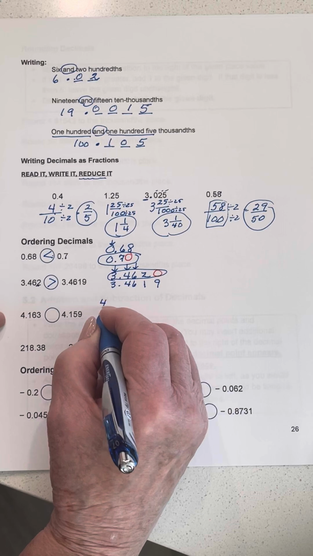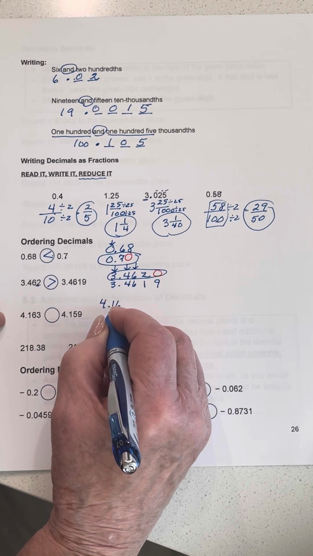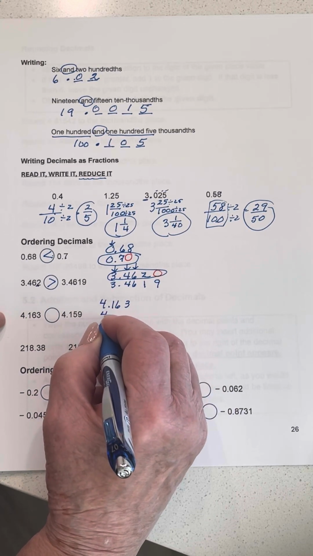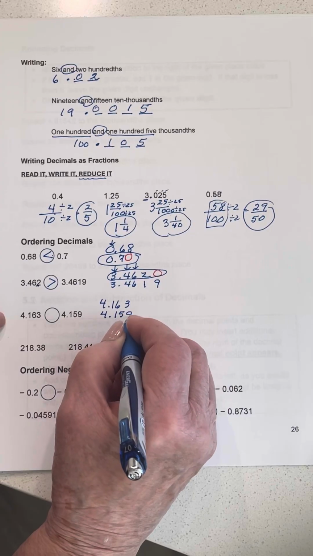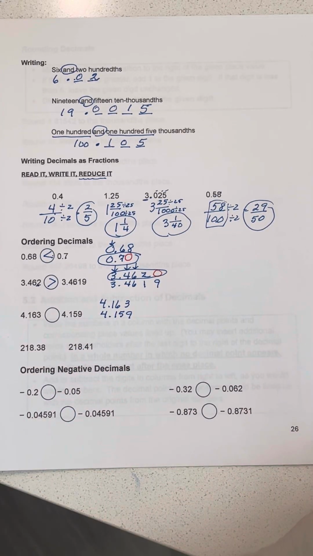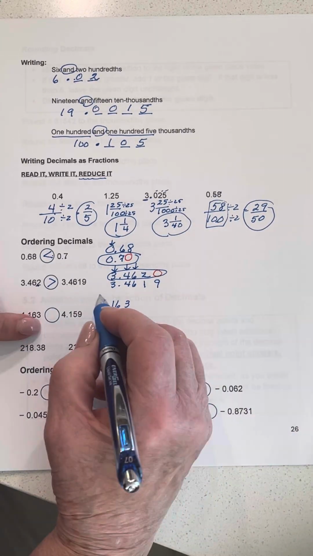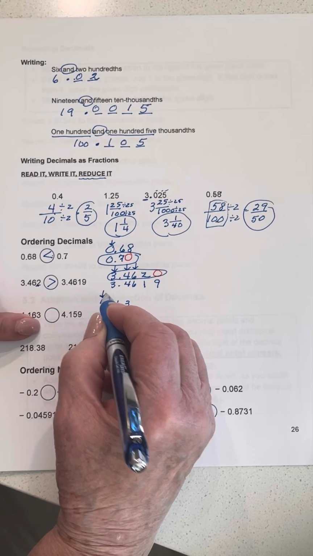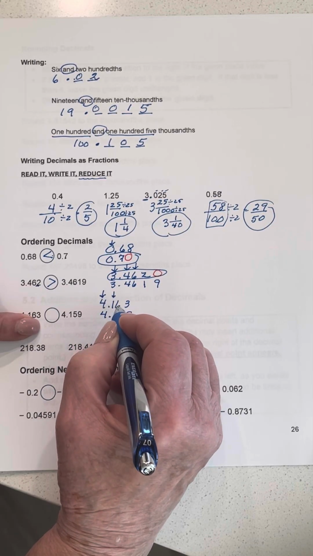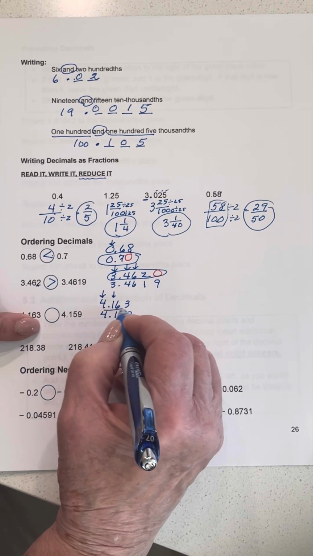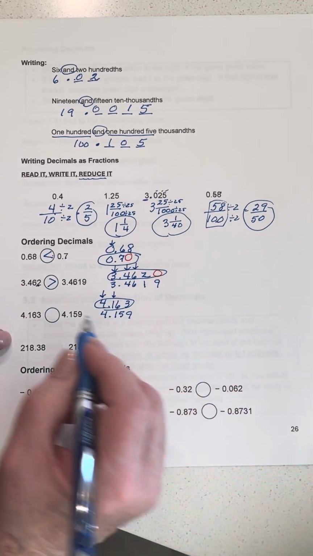We'll do it again. We have the same number of digits in each one, so we're good. So we're going to start comparing. Ones, tenths, but when we get to the hundredths, this is the big one.